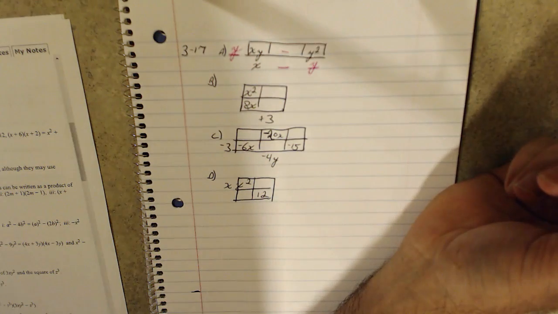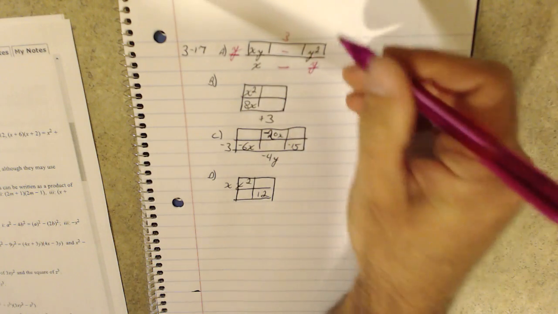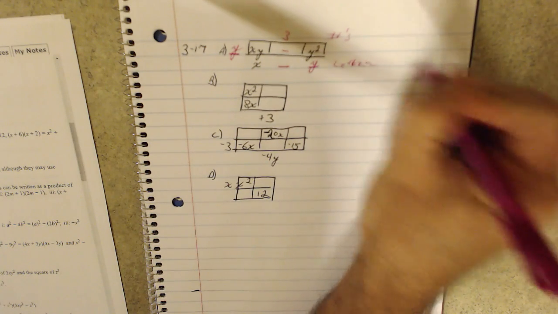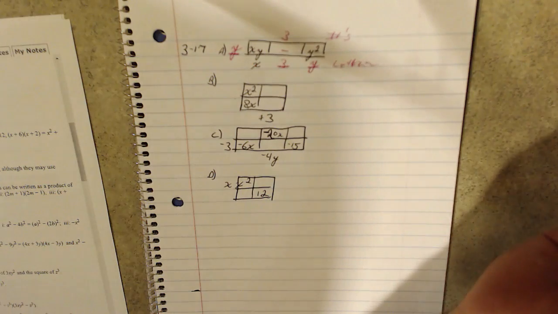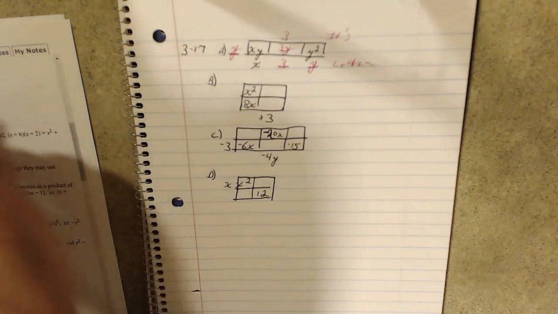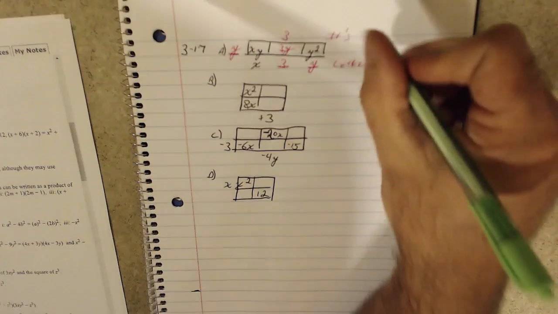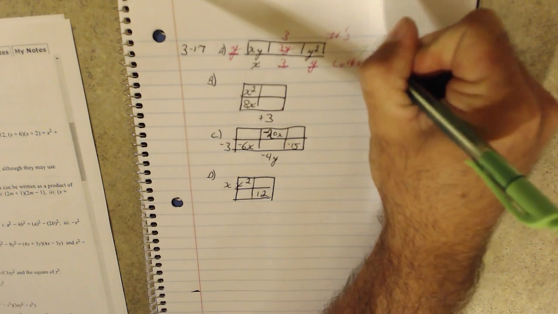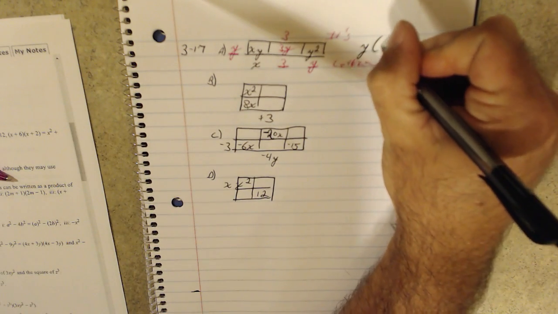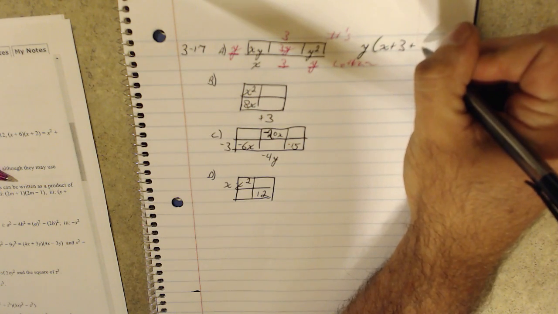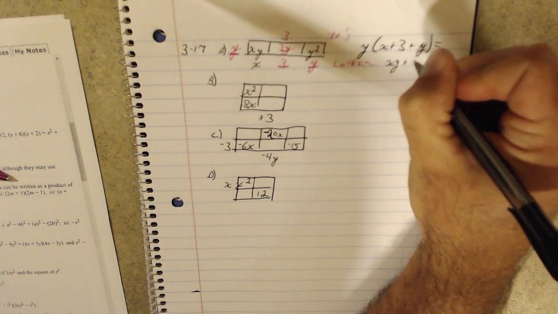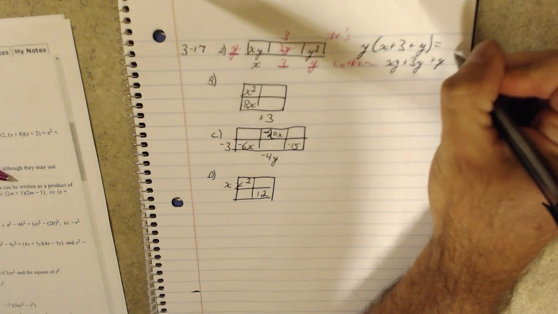And for your middle one, they gave you a 3 up here. So essentially what they're doing is they're putting numbers on the top and letters down here for this one. For me, I really don't care, but we know this is going to be a 3 because they gave it to us. So y times 3 is 3y. Now, it's also asking you to write out equivalent terms. So we know that y times x plus 3 plus y equals xy plus 3y plus y squared, and that gives you your two terms.